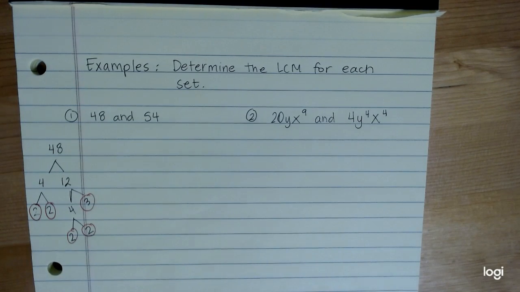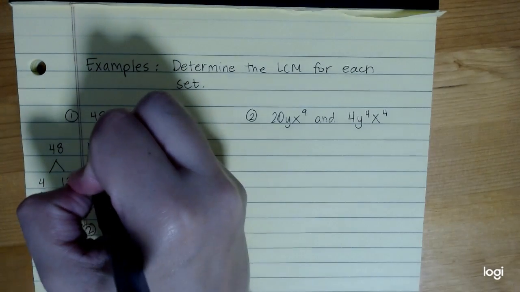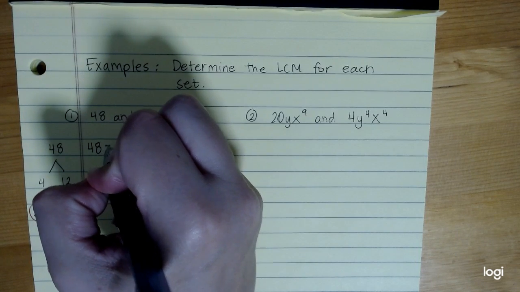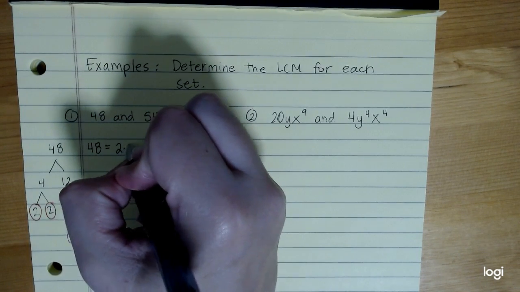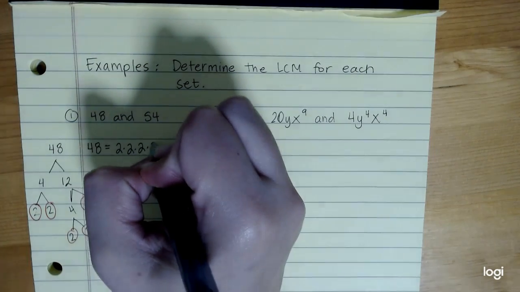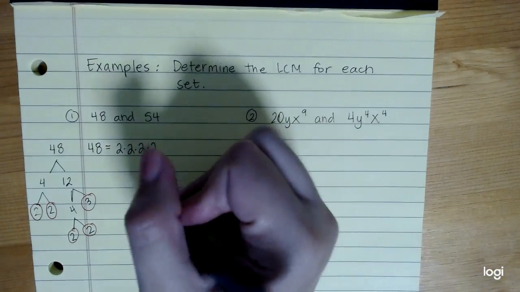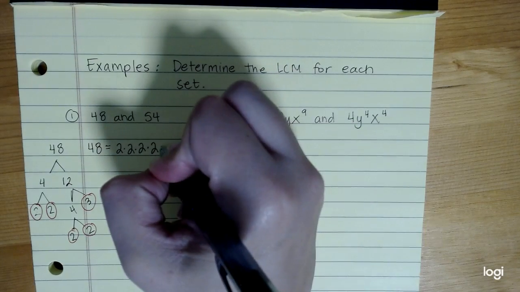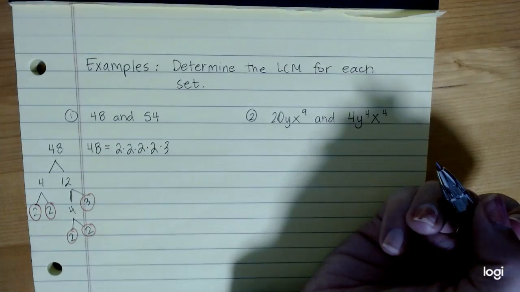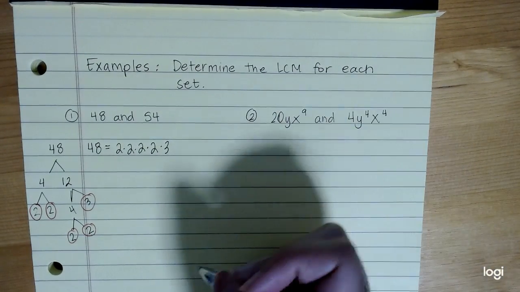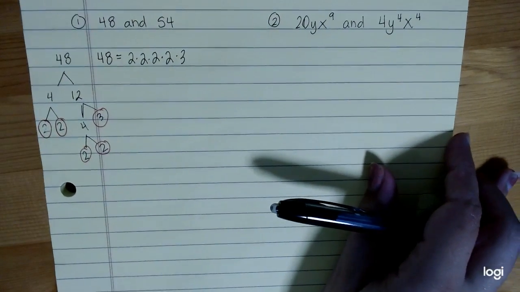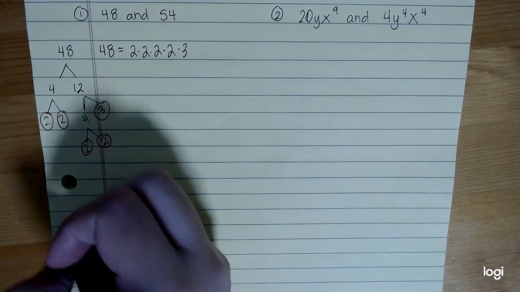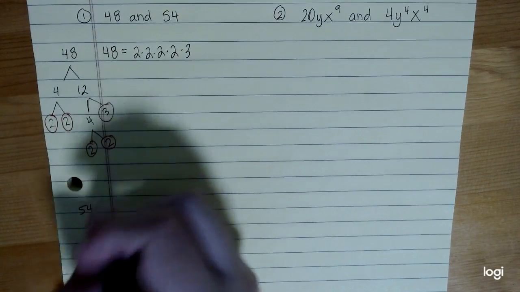Okay, so 48, I'm going to come up here and record it. 48 is equal to 2 times 2 times 2 times 2, or four 2's, I should say, multiplied together, and 1 three. So you just want to take those exponents and record them. And then I also need to do my prime factor tree for 54, so I'm just going to come over and do that to the side.